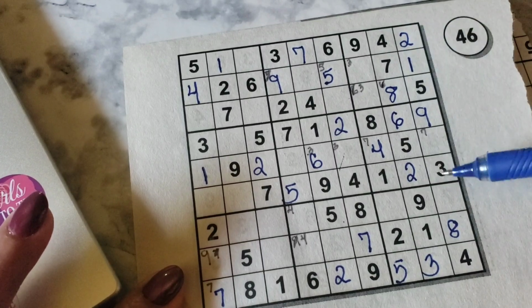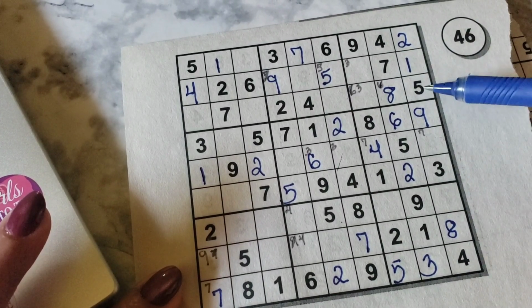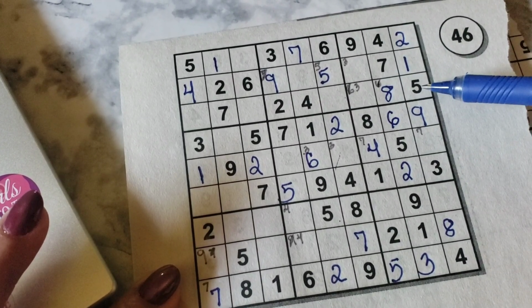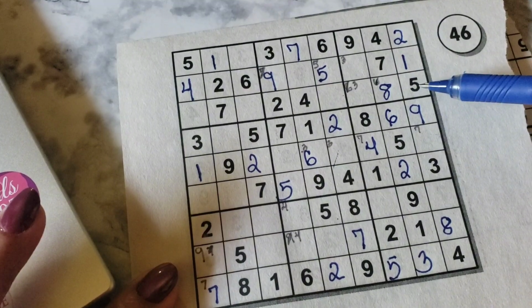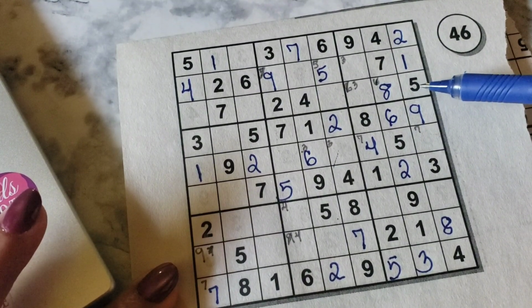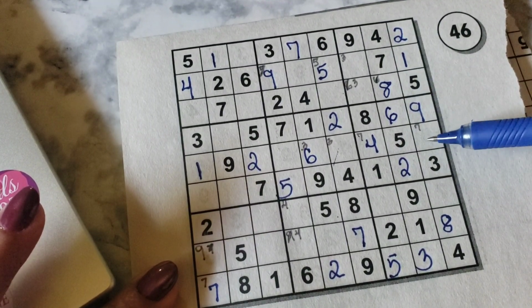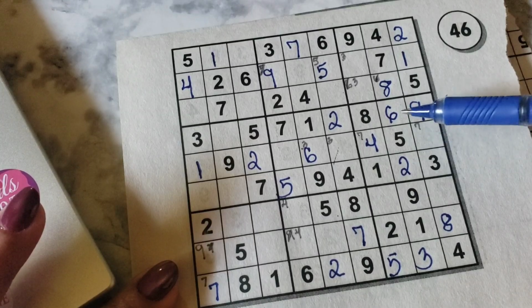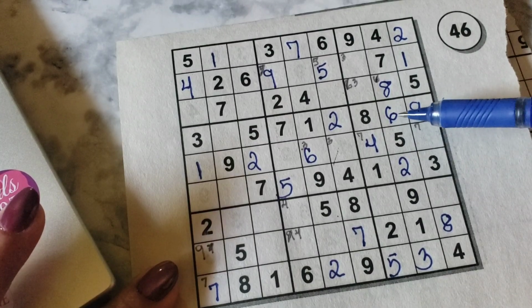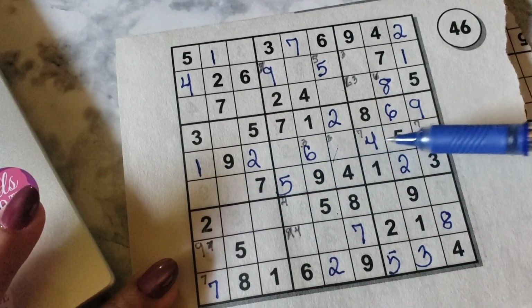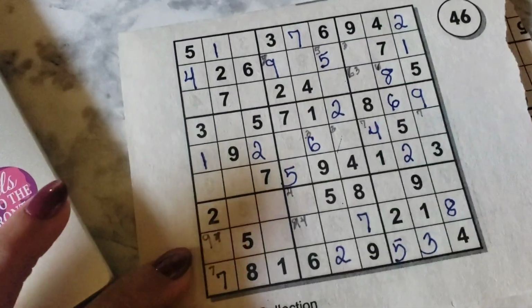1, 2, 3, 4, 5, and 6, and 7. So we know this cannot be 6 because there's a 6 already in this box. And there's a 6 along this row. So this has to be 7.